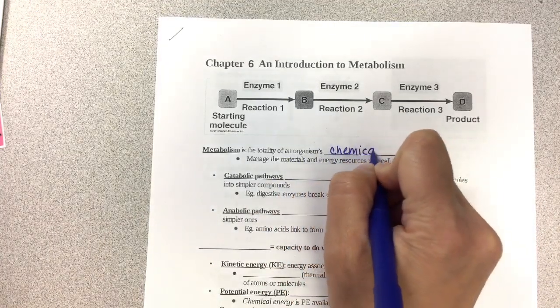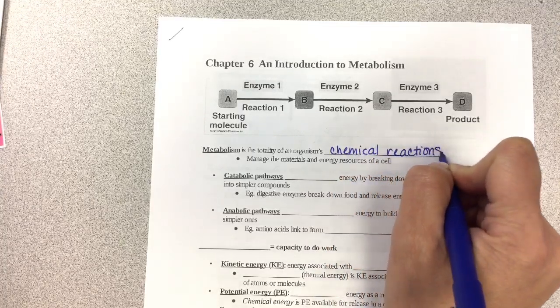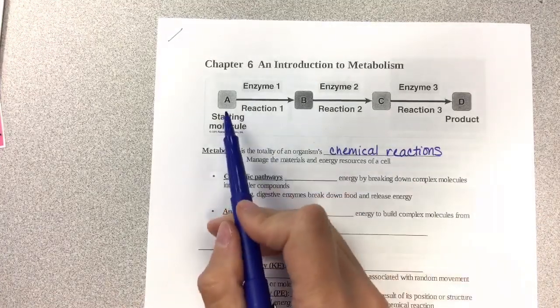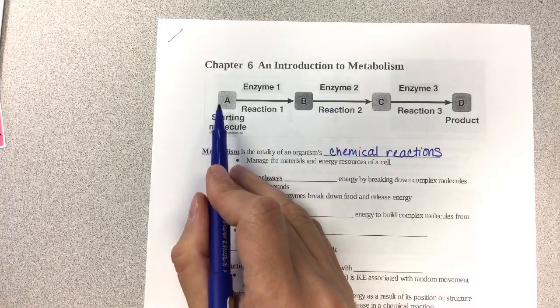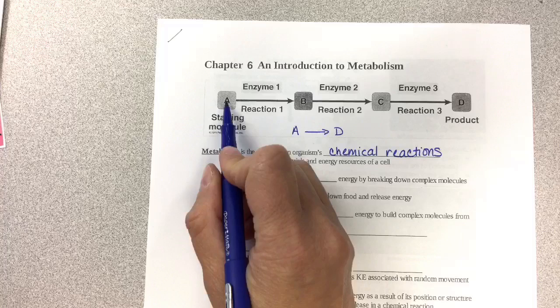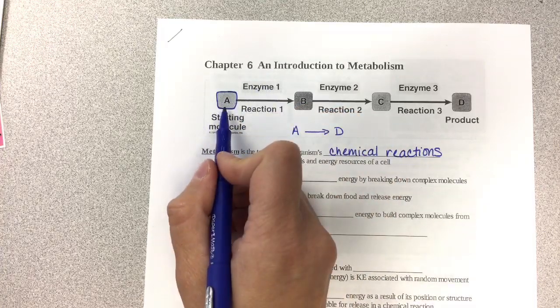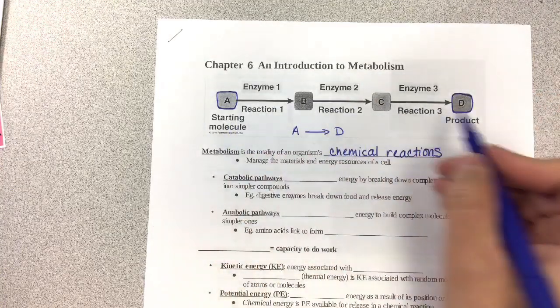And so each one of these reactions is catalyzed, or sped up, by a different enzyme. So this is kind of like a process here where your reaction is A gets converted to ultimately D. And so A here is your initial starting molecule, and here's your product. And so that's what we're going to end up with.